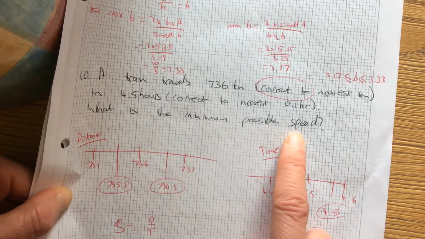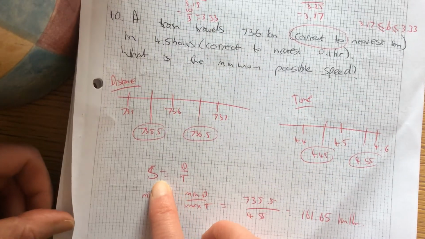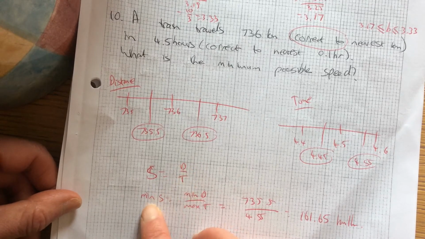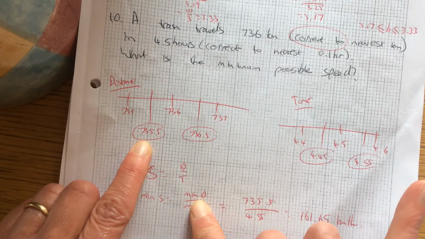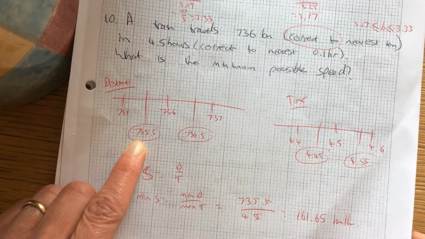What is the minimum speed? Well, how do you find speed? Speed is distance over time. I want this to be as small as possible. So the smallest distance, that one there, over the biggest time will get you your minimum speed. Okay, another couple to go.